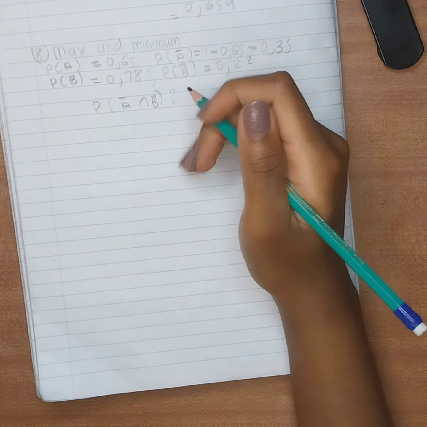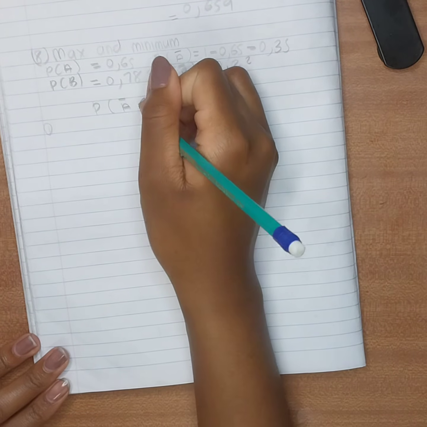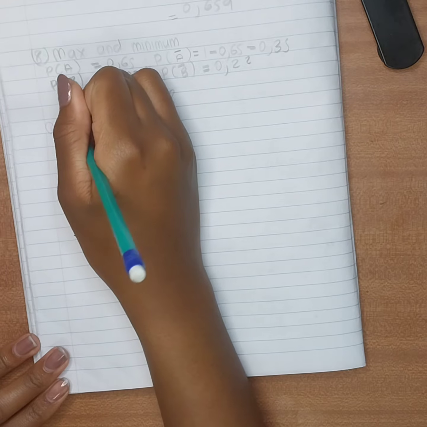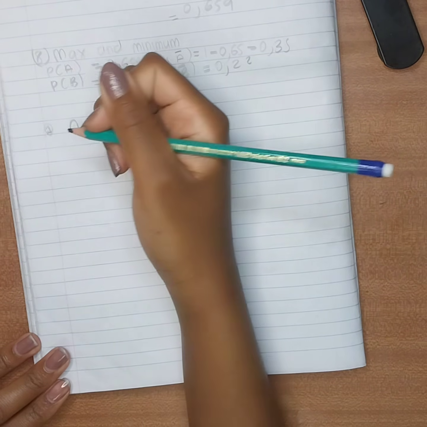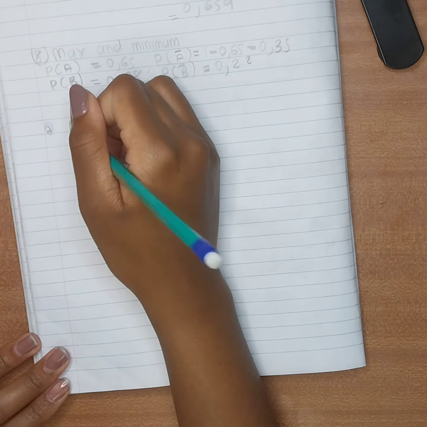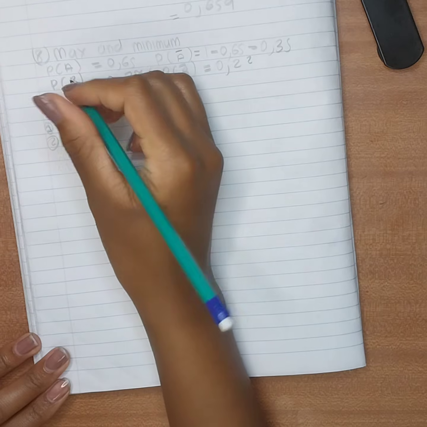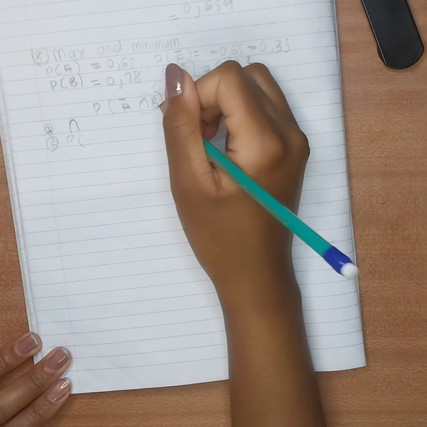So the first thing that I want you to do, step number 1, is to identify the sign. So this is the sign that is given, intersection, right? Because there are rules that apply to intersection and they are different from the rules that apply to union. So now that you've seen that it's intersection, the second step applies to both union and intersection, and it is to add the 2 probabilities at hand.